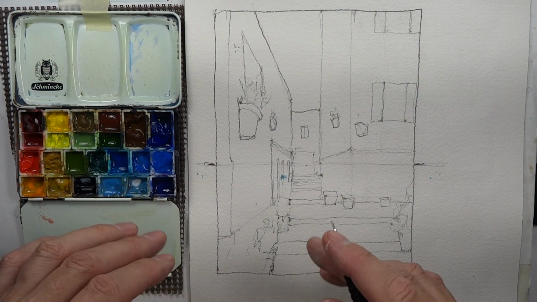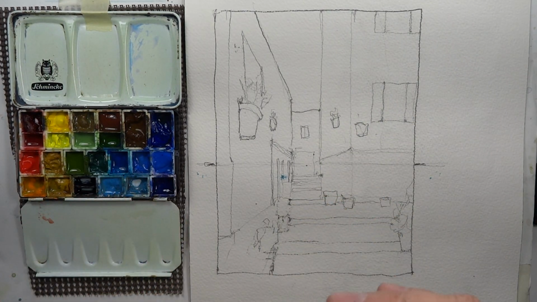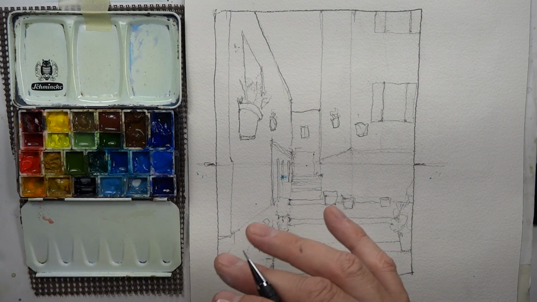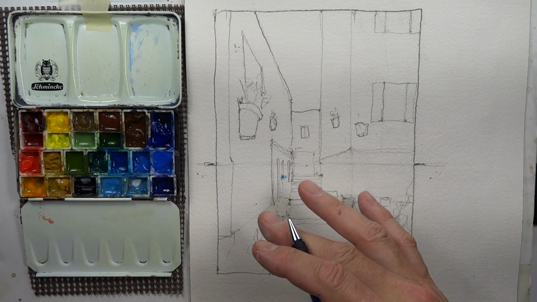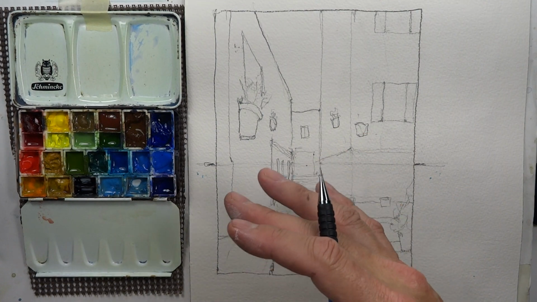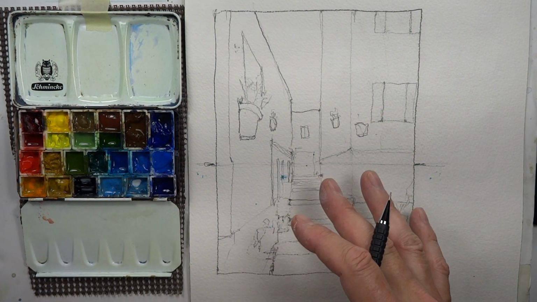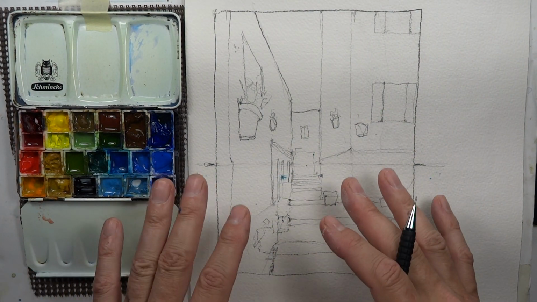Okay, so this is good. So we're pretending we're out in a scene on location. We don't have much time. Maybe we're with a group of people and we're just allowed to have an hour to do a drawing and a sketch. So we're going to get the essence of what we're seeing here.